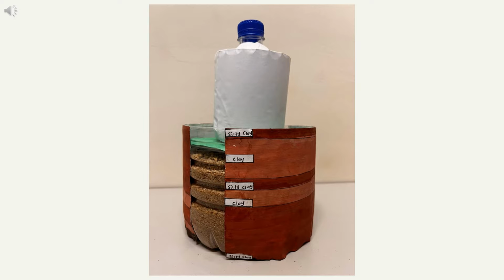For borehole 1, the first layer is silty clay, the second layer is clay, the third layer is silty clay, the next layer is clay, and the last layer is silty clay. For borehole 2, the first layer is silty clay, the second layer is clay, the third layer is silty clay, next clay, and last silty sand.